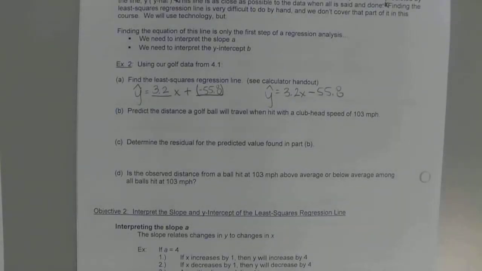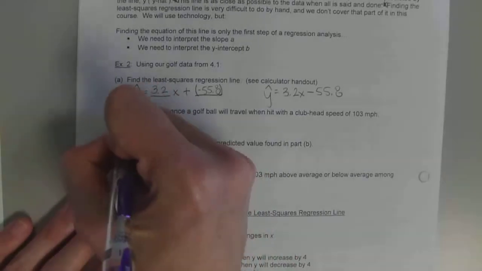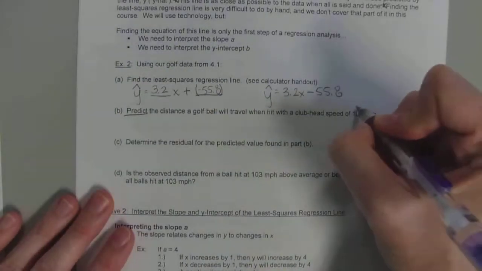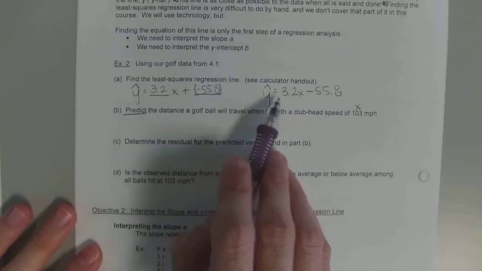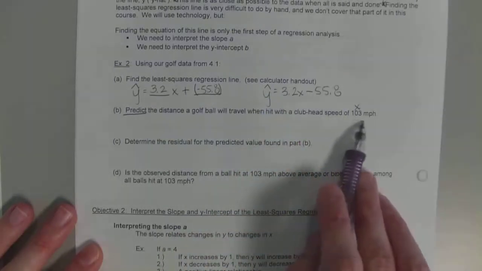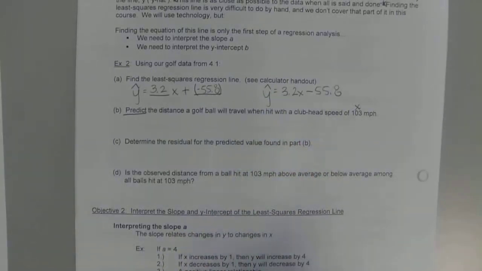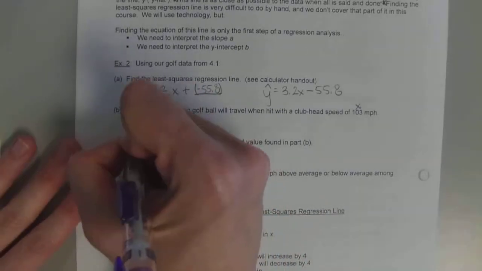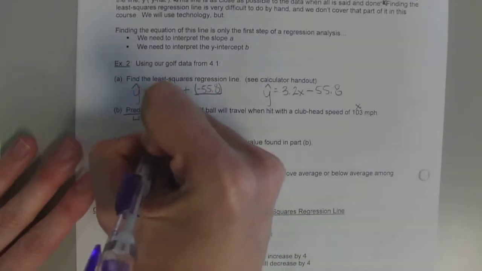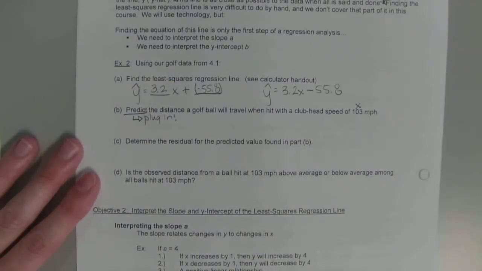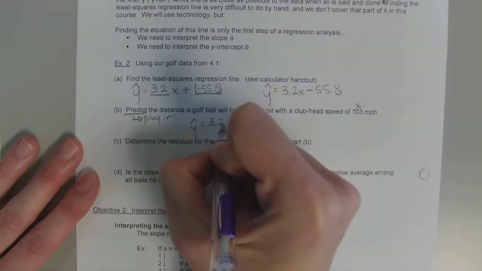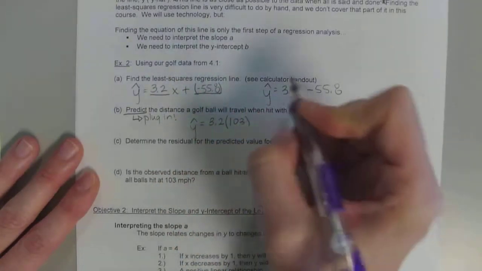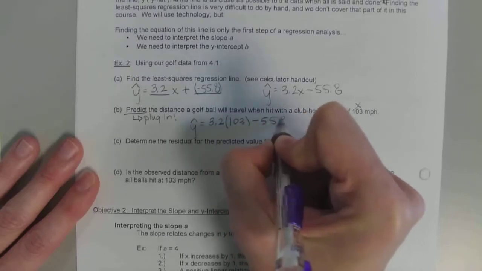So now, part B, we're going to do exactly what we did on the last page. We're going to predict the distance the ball goes when we have an x of 103, but now we have a new line, okay? Supposedly we have the best line. So we're going to use this equation right here, but for x, we're going to plug the golf speed of 103. We want to see how far our golf ball is actually supposed to go. So remember, predict means plug in. So we're going to have y hat equals 3.2 times x, or our club speed of 103, minus 55.8.